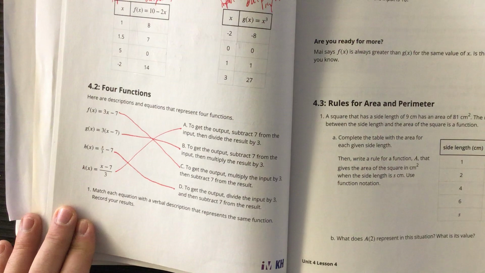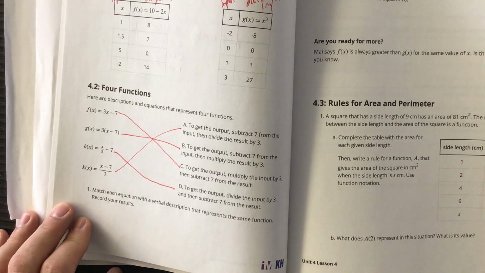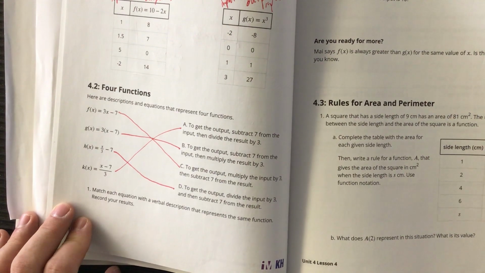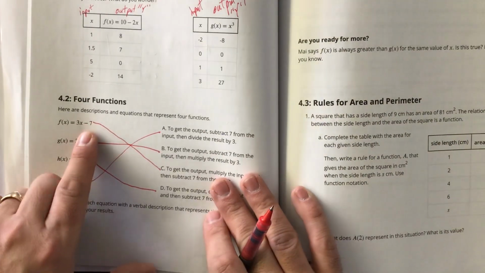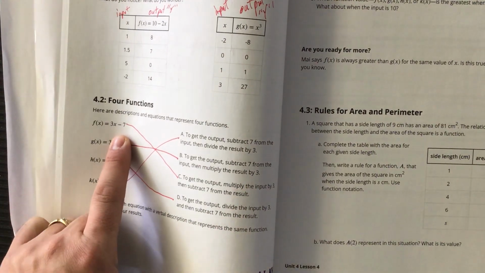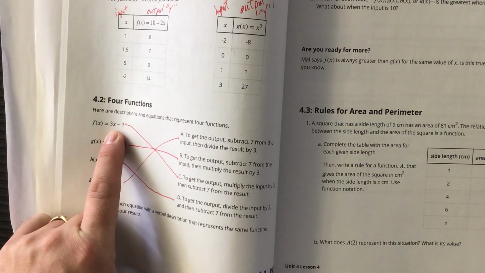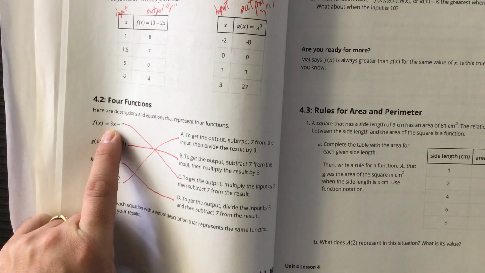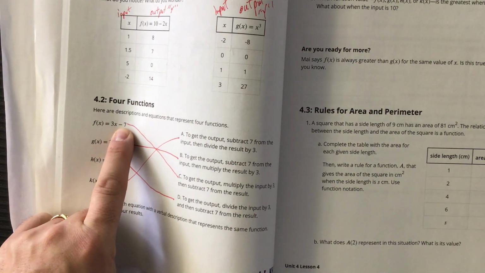Question 2 on top of the next page says if you plug in 6, you get -3. Which one works? Well, let's just start with the top one. Let's plug in 6 and see if we get -3 for an answer. 3 times 6 is 18, minus 7 is 11, not -3.